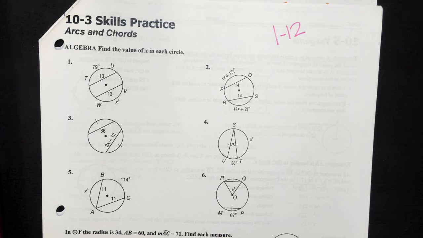Which one do you want to know? I just didn't want to get ahead of y'all. Which one do you want to know? 11, I got 16. Yes. What numbers did you use for 11 and 12? On the notes or the homework? The homework, like, for them.